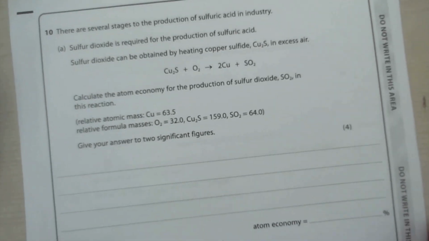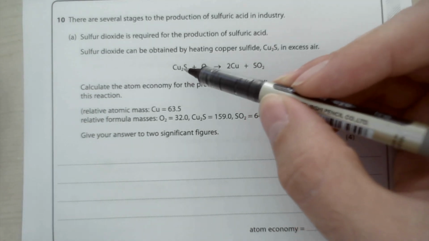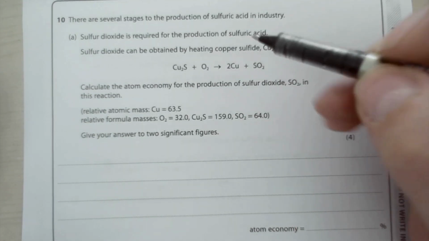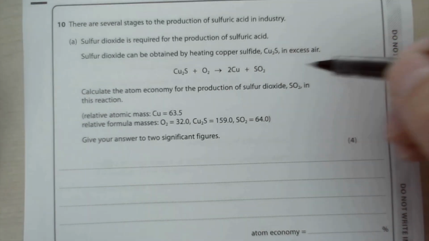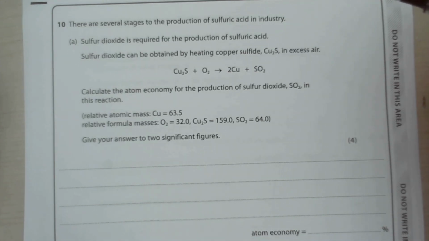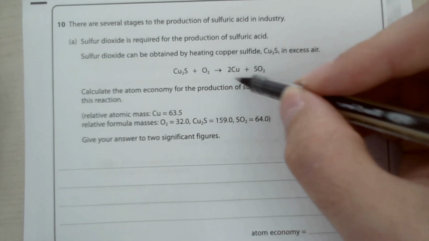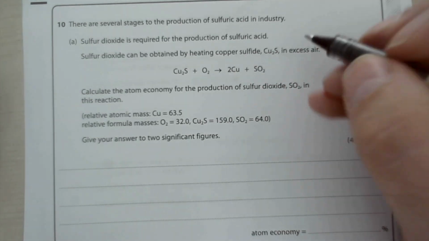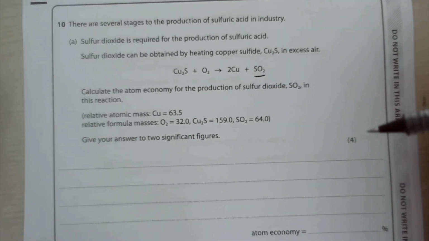Question 10. So here we've got the production of sulfuric acid in industry, and we're told that it's done by reacting copper sulfide and oxygen with copper and sulfur dioxide, SO2. And we had to calculate the atom economy for the production of sulfur dioxide. Remember, atom economy is a measure of how many atoms in the products are actually useful. So we're trying to make sulfur dioxide here.